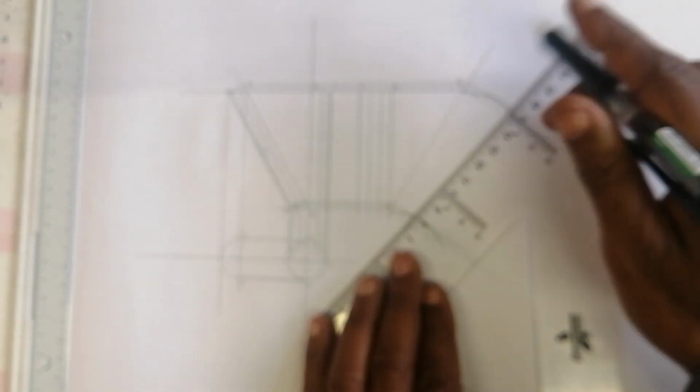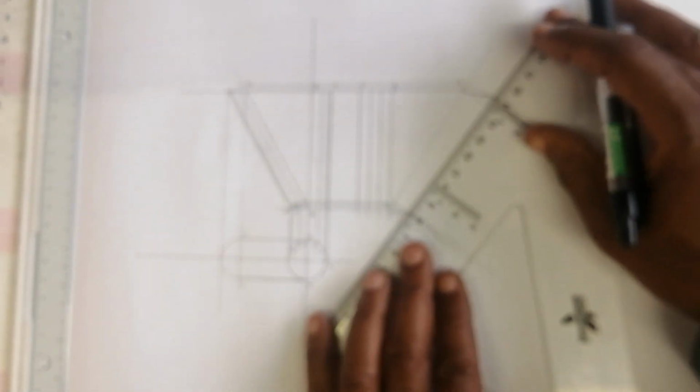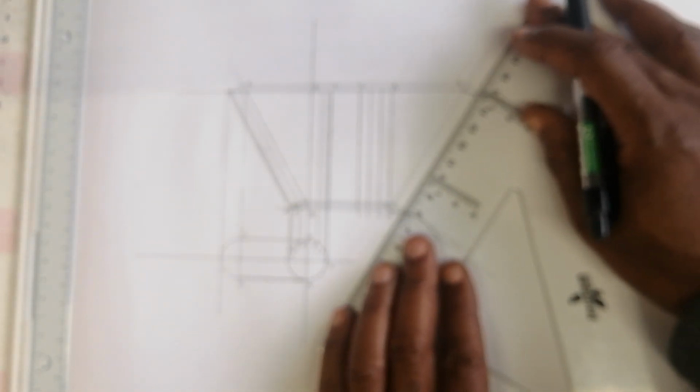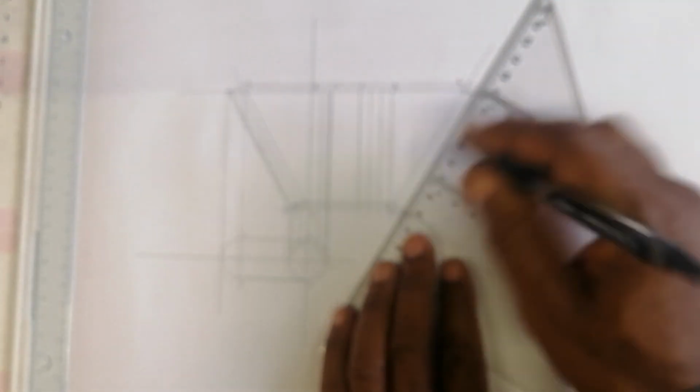Okay, so then I can join this side. So we have ACB. Then we continue with this side. This is the bottom, that is the top.